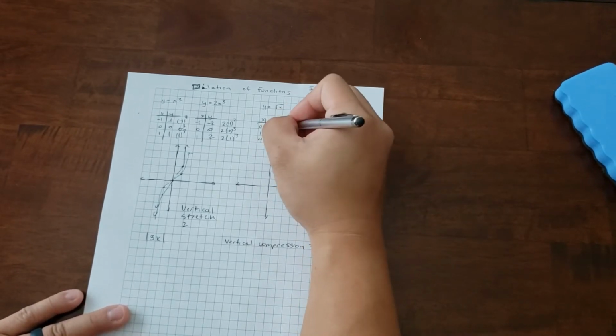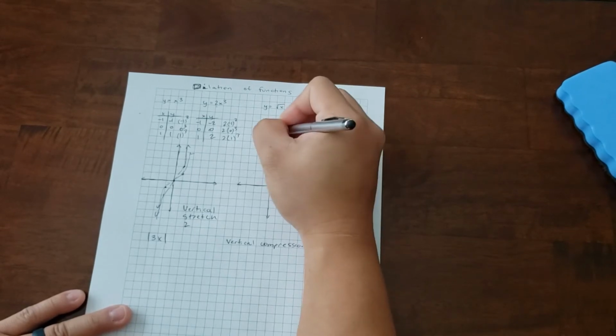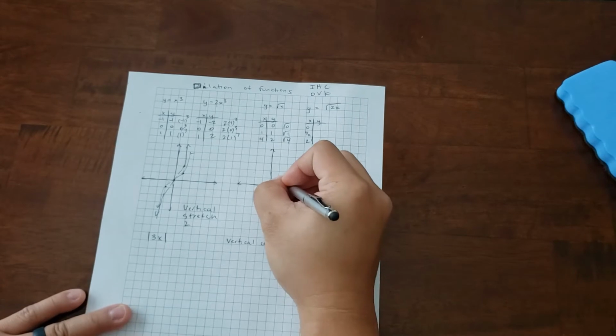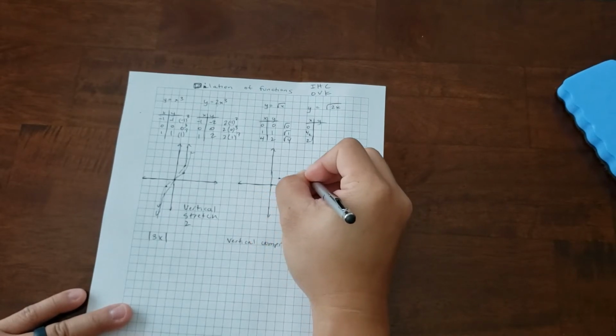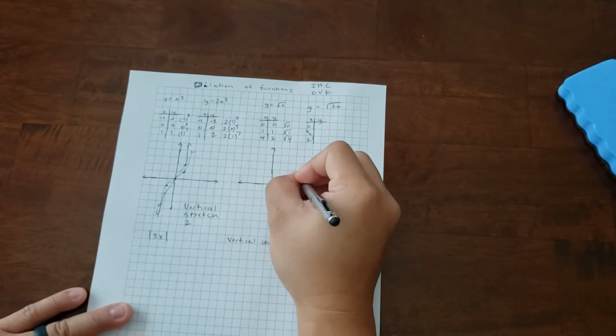So here we go. Square root of 0, I'm just going to plug these in. Square root of 0 is 0, square root of 1 is 1, and square root of 4 is 2. So we got the points (0, 0), (1, 1), and (4, 2). Okay, cool. So it's like this.